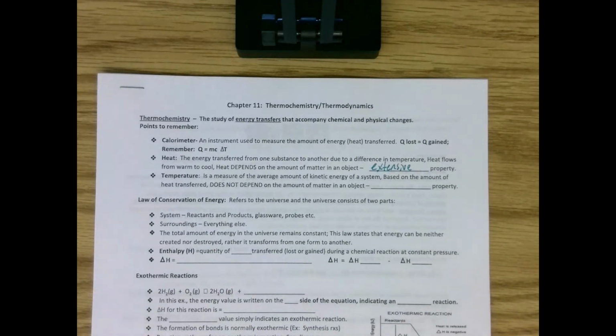An extensive property is just any property that is dependent on the amount of substance. So what's an example of another extensive property? Weight. Weight, yeah, so mass. Obviously the more of something you have, the more mass it's going to have, right? A tiny piece of copper and a big piece of copper, the big piece has a greater mass. So heat was a measure of total energy.